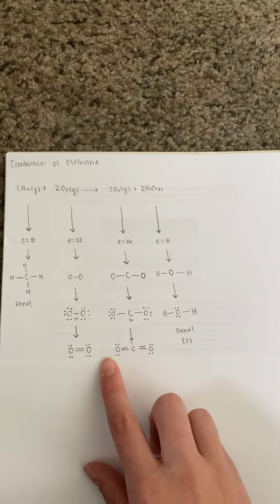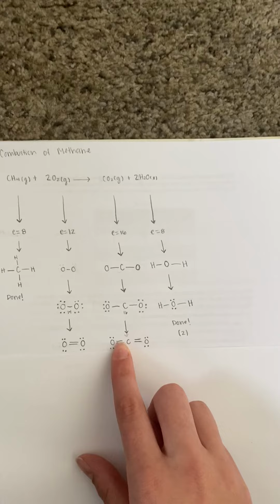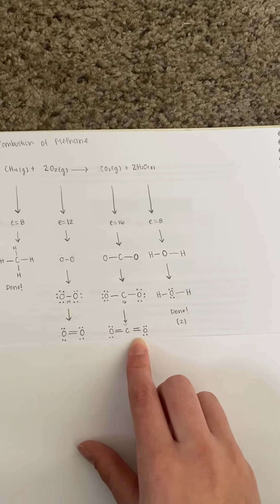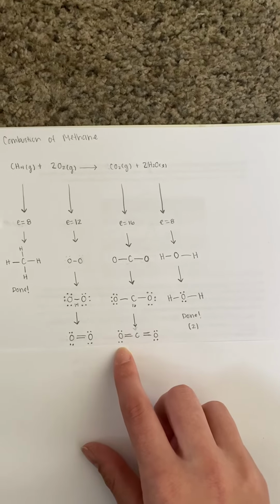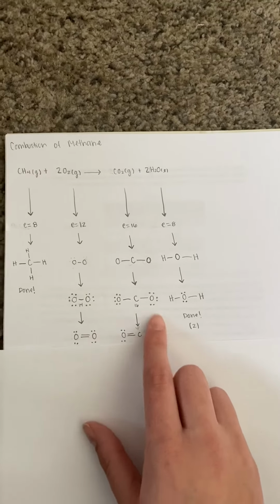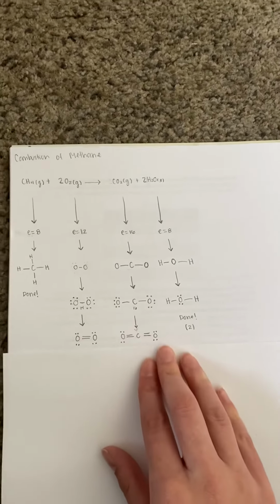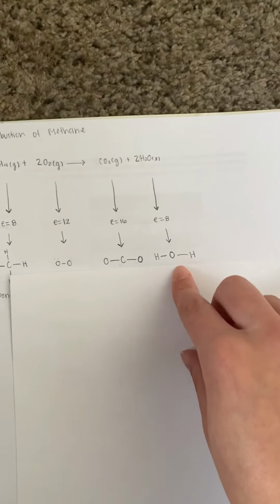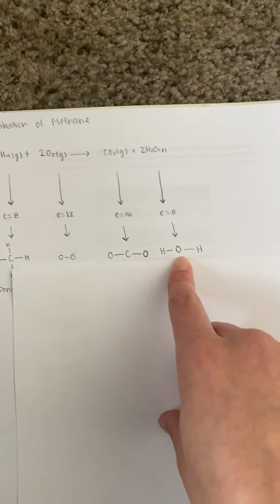So we will combine this one, and we will have 2 double bonds, or we have one double bond, and then we'll have 2 electrons, 2 electrons. So then we're going to have a total of 16 in the structure. So we are done.